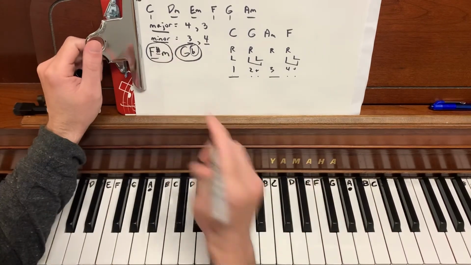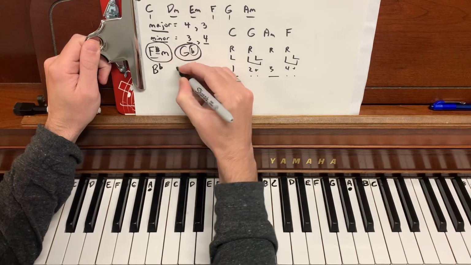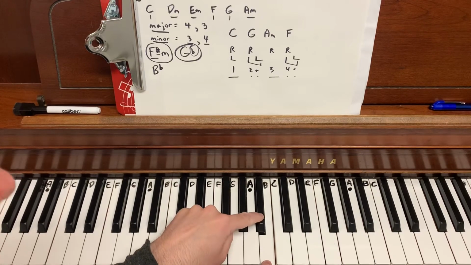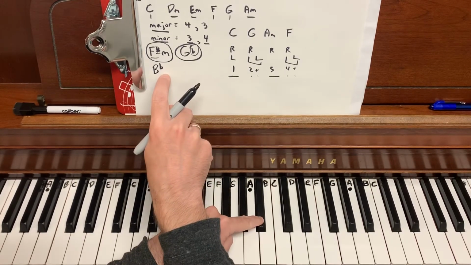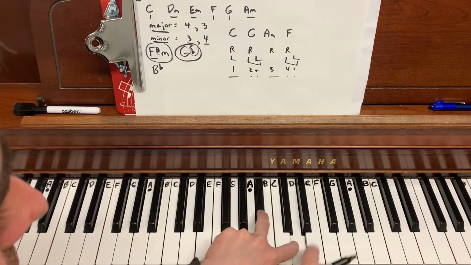Now these are a little unusual. I'm going to go over just a couple really common ones that I didn't do already. B flat is this. We have to find, here's B, so this is B flat. No little m, we have to assume it's major. 4 and 3. 4, 1, 2, 3.